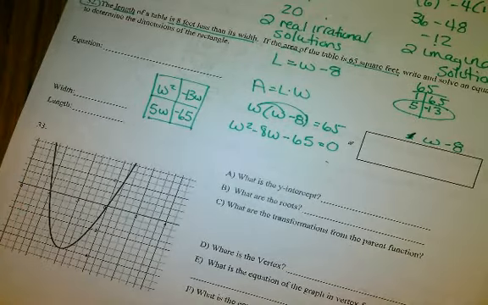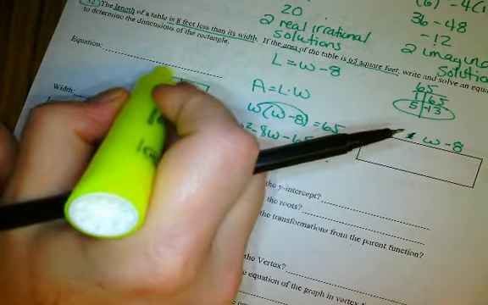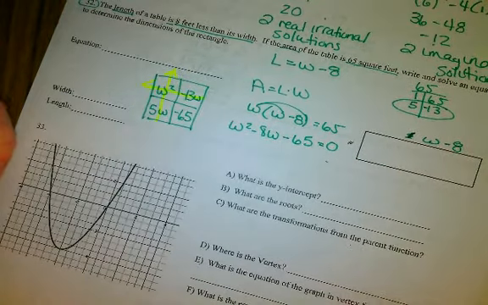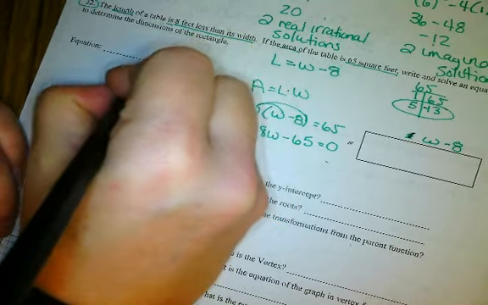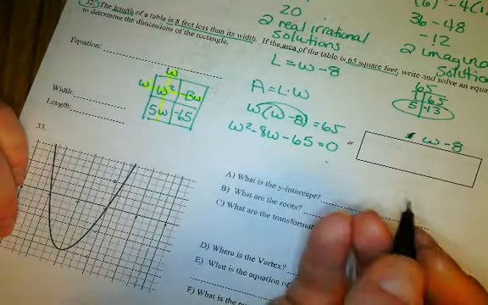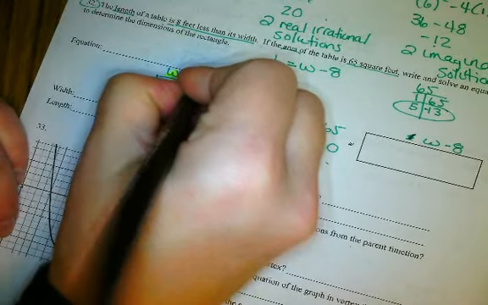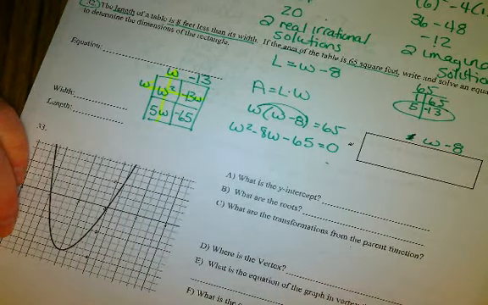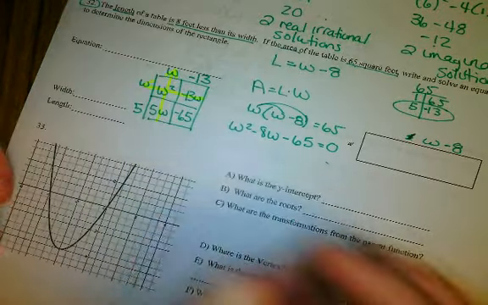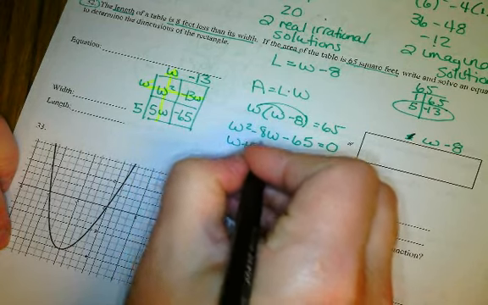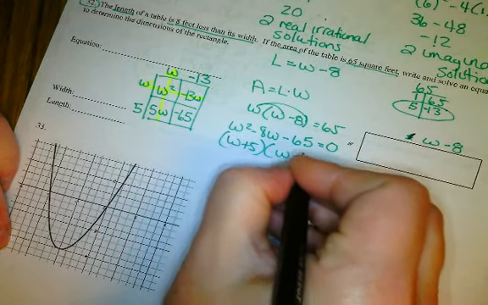No matter which way I pull out, my greatest common factor is just the 1. So I'm going to put a w here and a w here. W times what will give me negative 13w? Negative 13. W times what will give me 5w? That will be a 5. So my factors are w plus 5 and w minus 13.